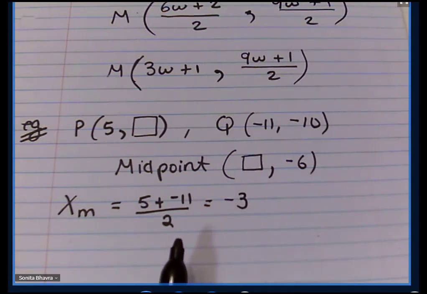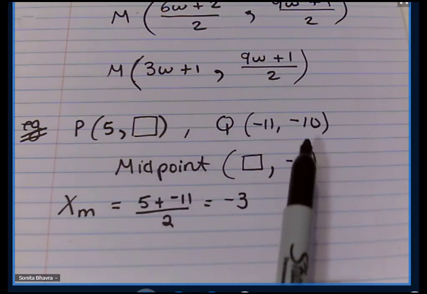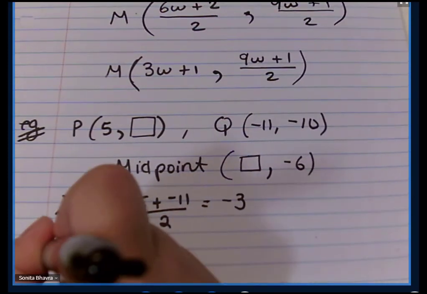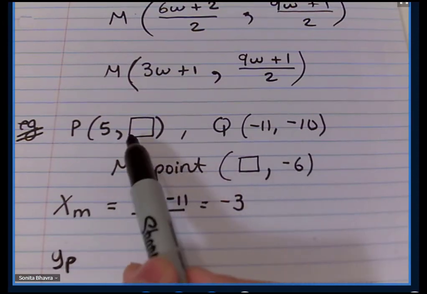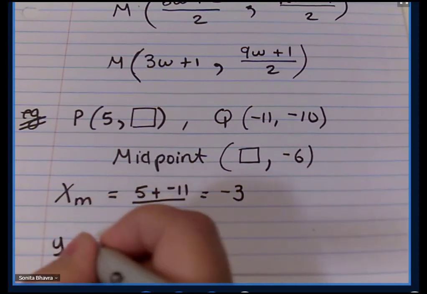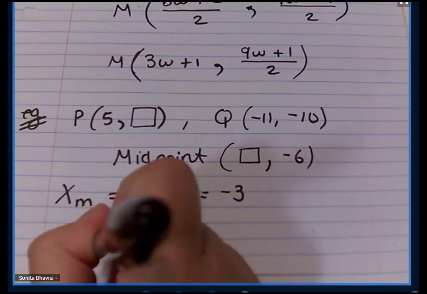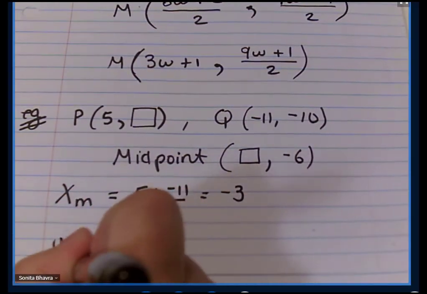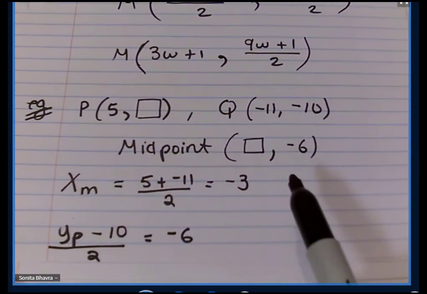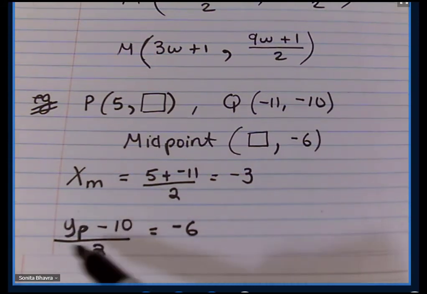We're still missing our y value here, but we do know what the midpoint value is, and we know what our second value of y is. So we can calculate that. Y of p, that's what we're missing, the y value of p. So yp plus negative 10 divided by 2 is equal to negative 6, right? Negative 6 is what the midpoint value is. And now we can calculate our yp, isolate yp.